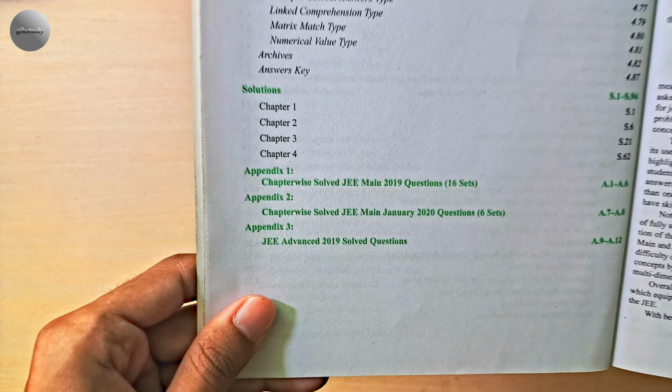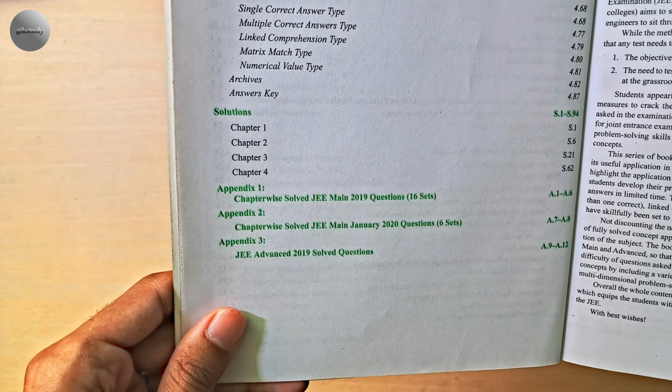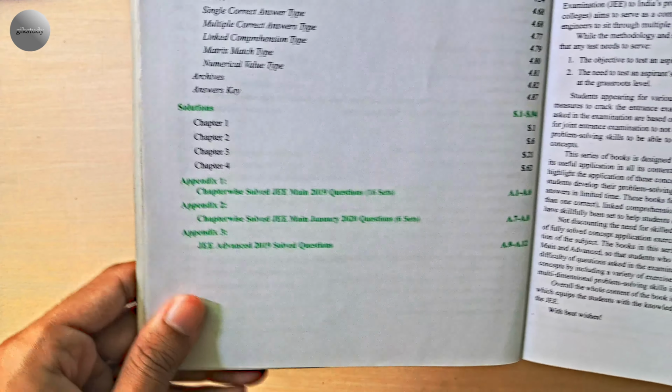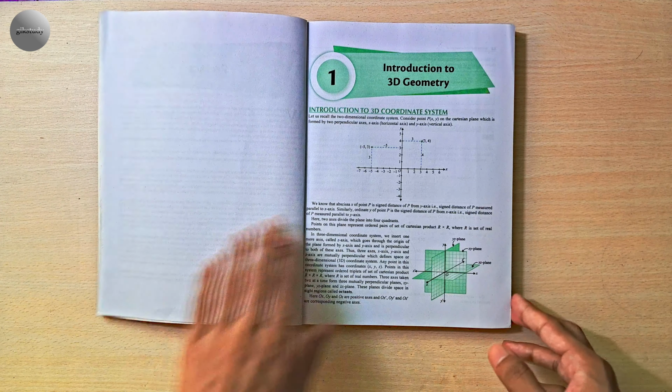Well, this is a bit of an old book, so if you get a new one, the latest edition, then you get the latest questions from JEE Main and Advanced. Now here's the preface, and this is chapter 1, Introduction to 3D Geometry.